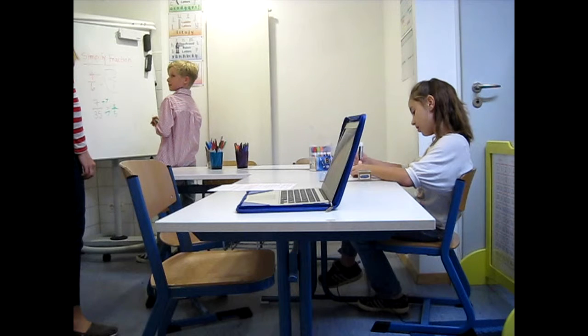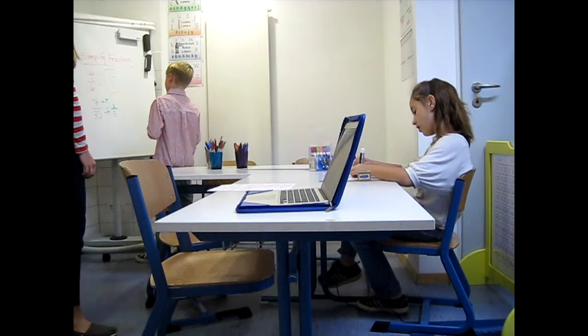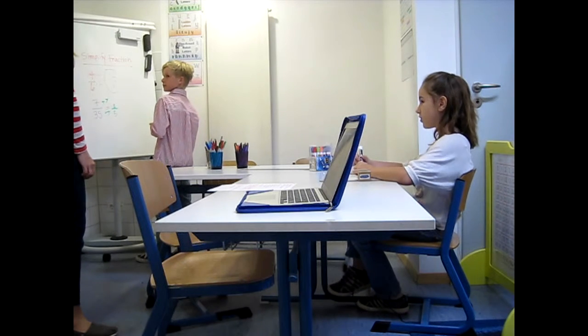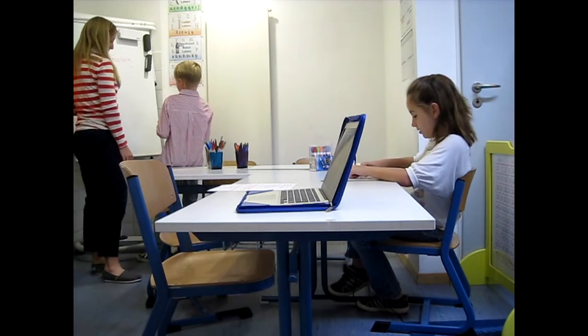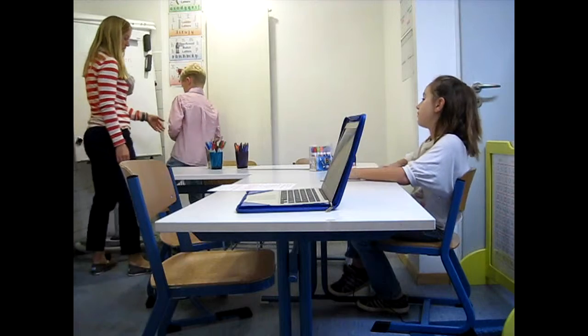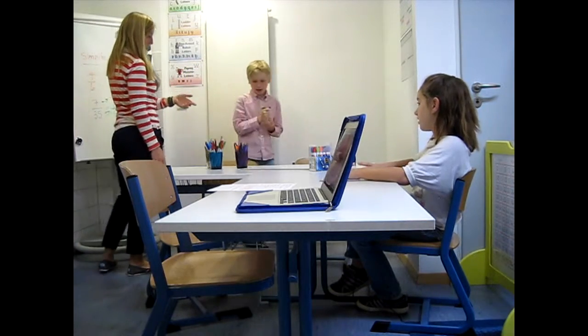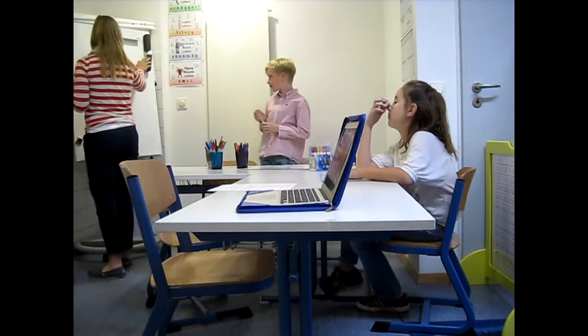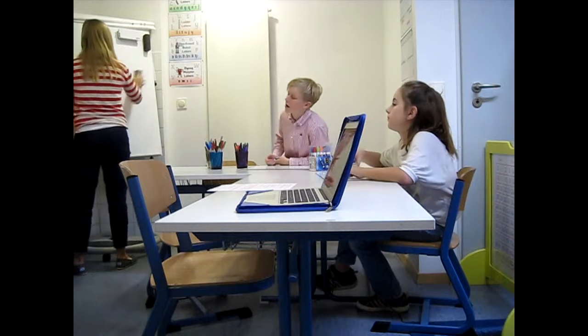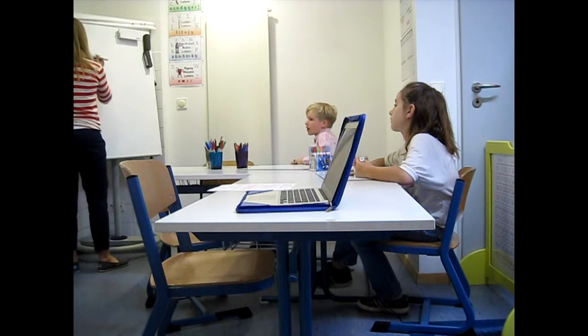Excellent. Is that as simple as it can get? 1/5? Yep. Can't get any smaller, right? You could divide it by 1, but it's going to be the same. Exactly. Simplifying fractions. Now I'm going to make you think hard. I want you to try to remember how we change improper fractions to mixed numbers.